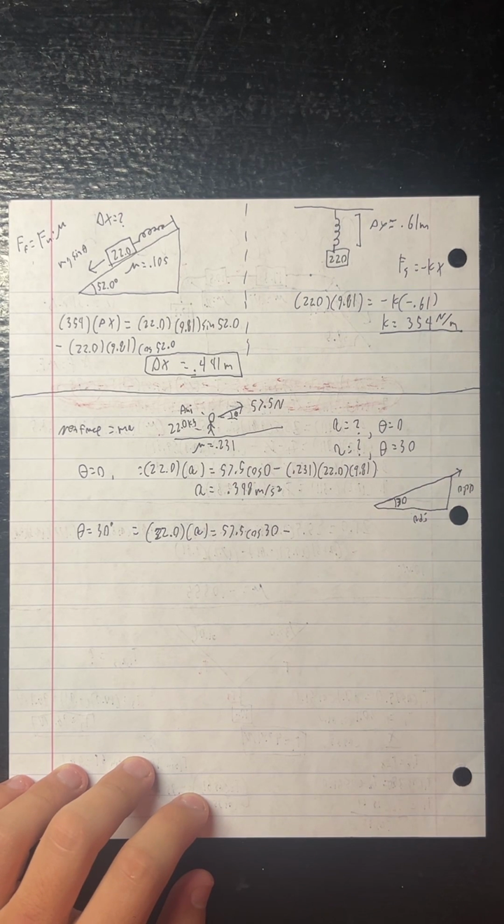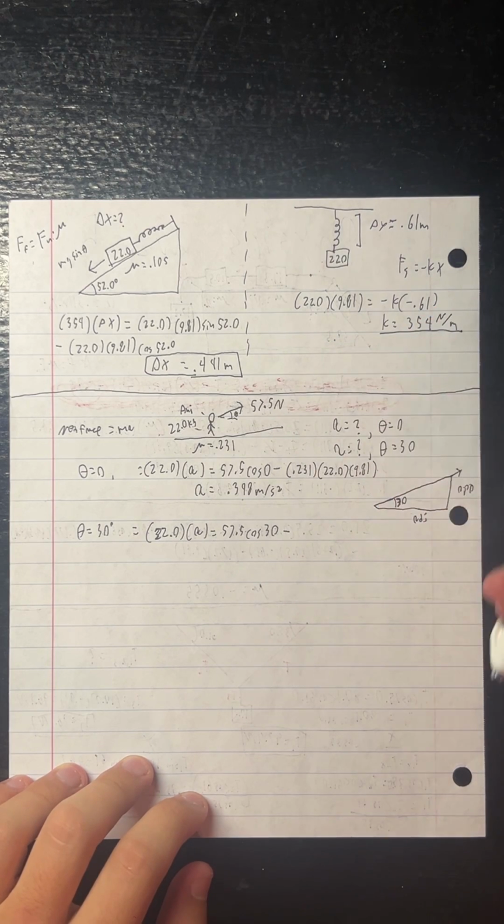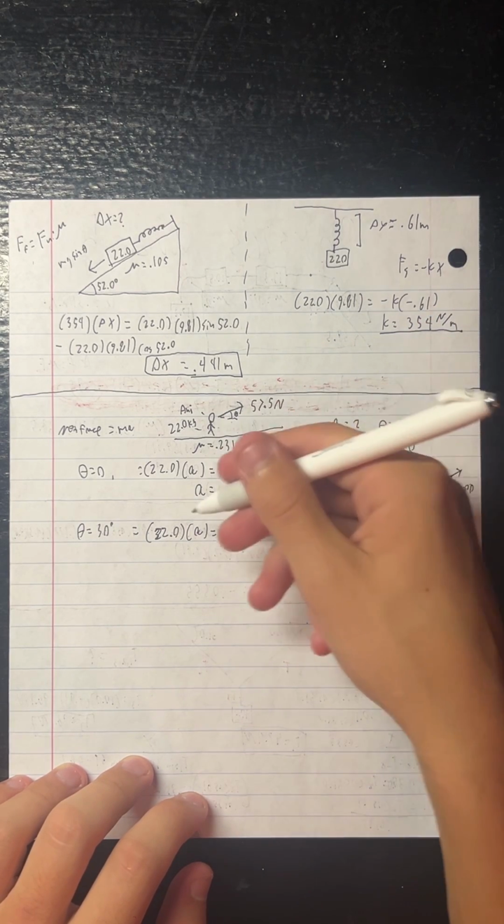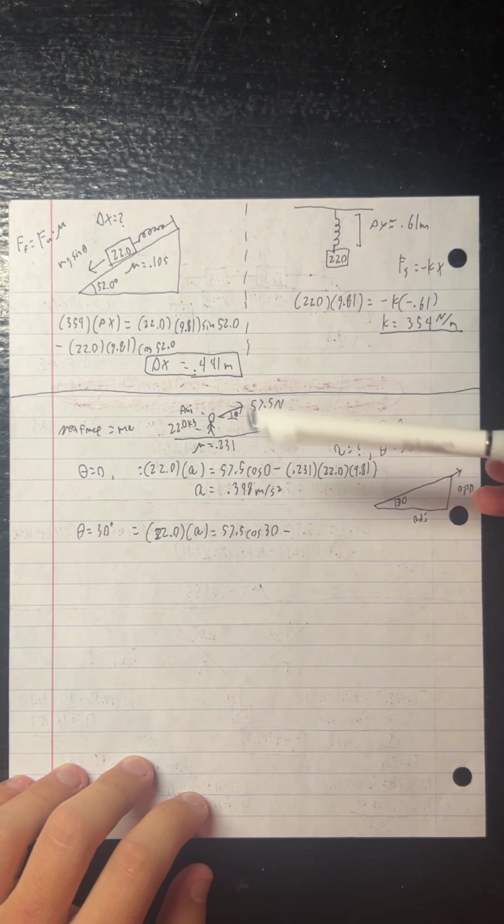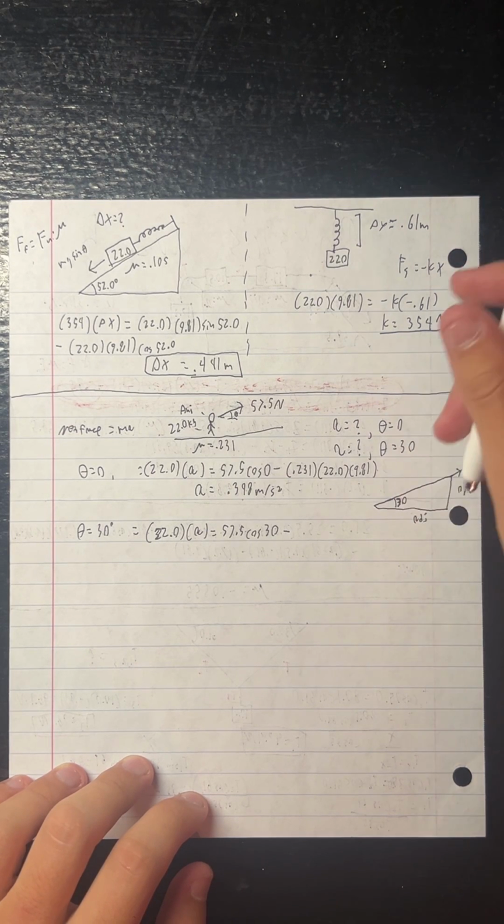Well, let's think about this. We're doing friction here. However, we have to take into account how this is being lifted up above the ground, so that means our normal force is going to decrease. And so that means we have to subtract it by how much it is being lifted in the y direction.